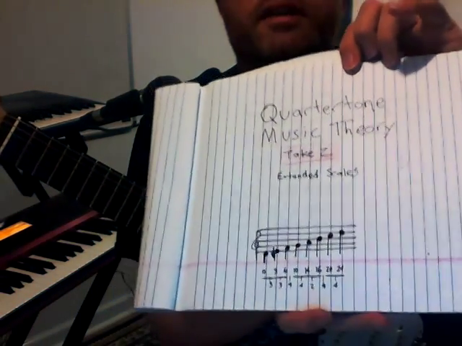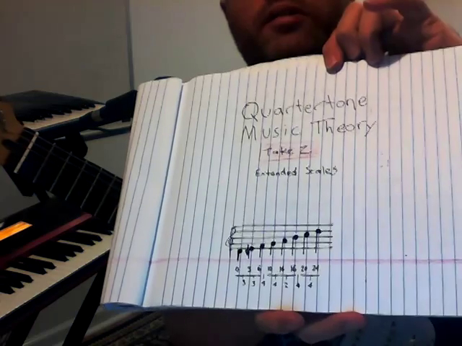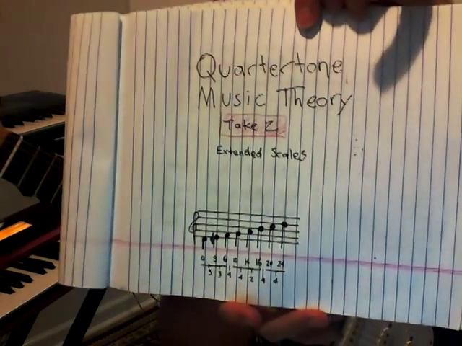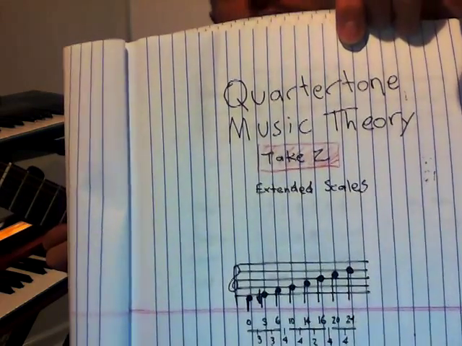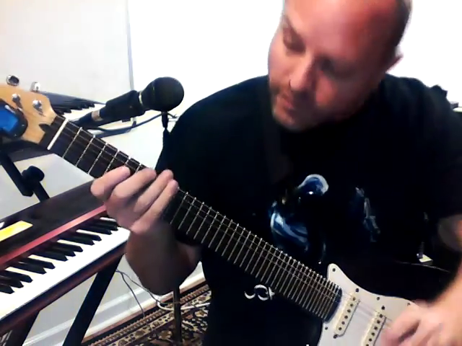Alright, this is the second take of how to use quartertone scales in a reasonable way. I'm going to do a little demo of what it sounds like when you extend the scale to go beyond the normal 12 tones.